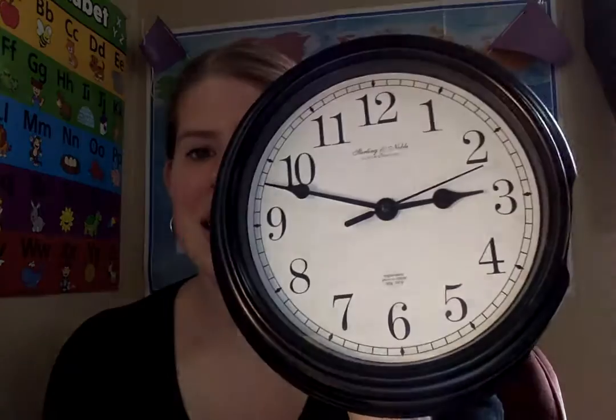Between 12 and 1, there are 5 1-minute marks. So I counted by 5s all the way around. Yep, we counted by 5s. 5, 10, 15, 20, 25, 30, 35, 40, 45, 50, 55, 60. There are 60 minute marks around the clock.